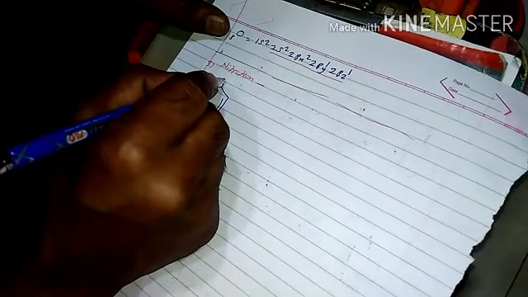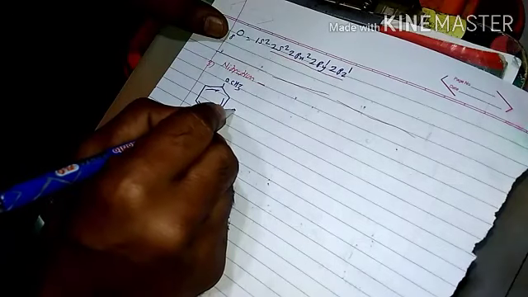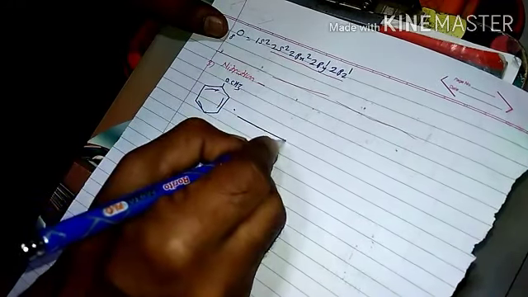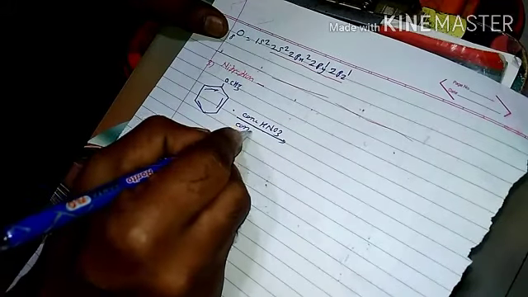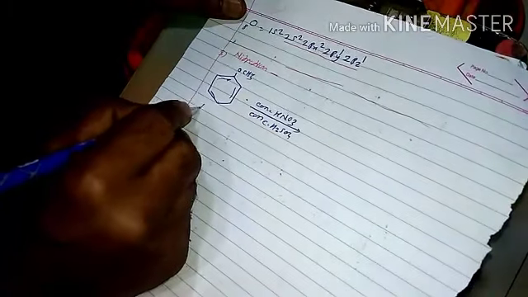This is anisole, OCH3, plus, you can write here concentrated HNO3, which means nitric acid, and concentrated sulfuric acid, H2SO4.